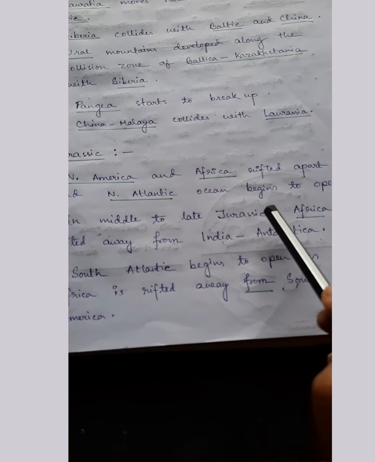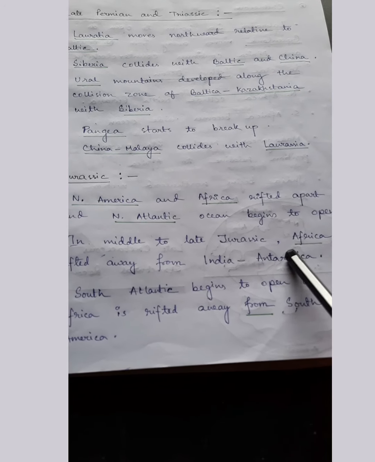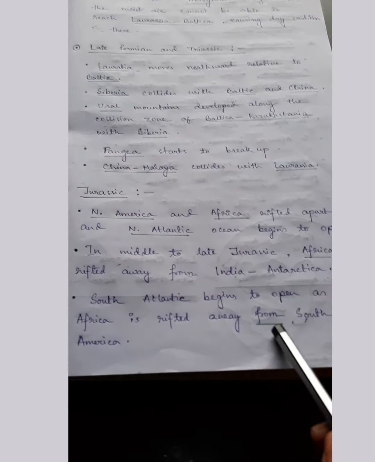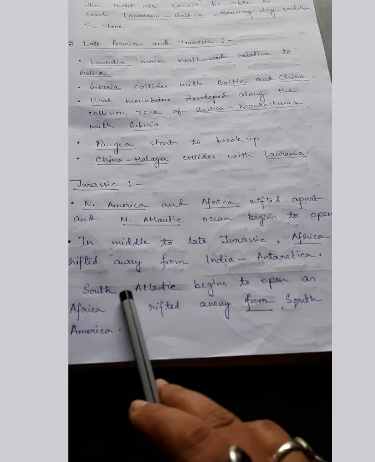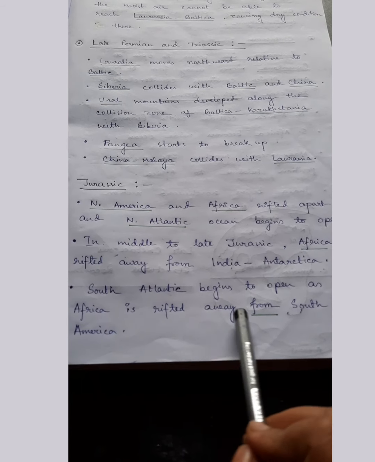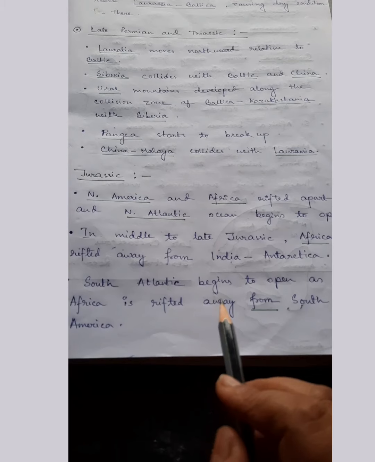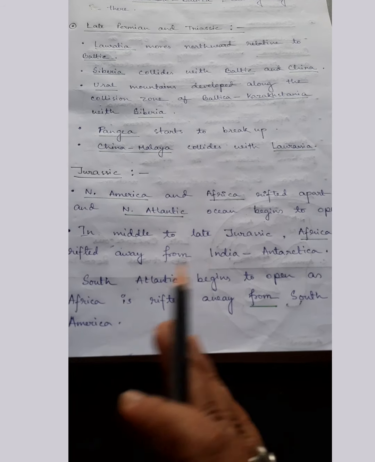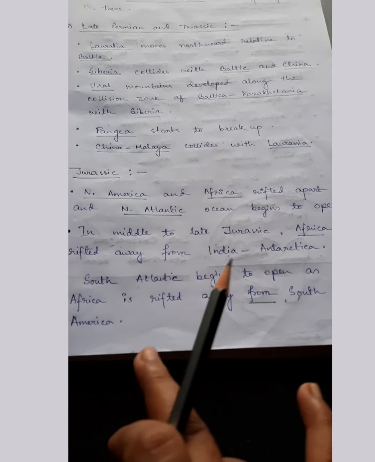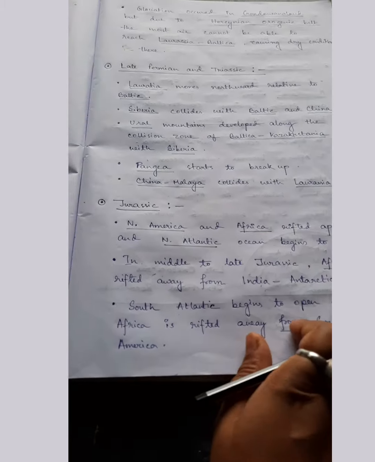In the middle to late Jurassic, Africa rifted away from India and Antarctica. Africa also rifted apart from India and Antarctica. As I've already said, the South Atlantic basin opens when Africa is rifted away from South America. I have already discussed that the South Atlantic begins when South America rifted from Africa, and the North Atlantic begins when North America rifted from Africa.